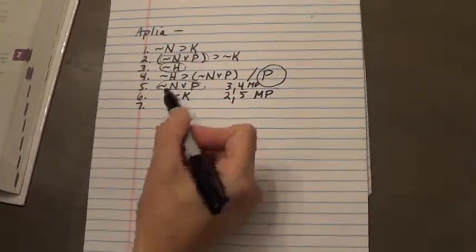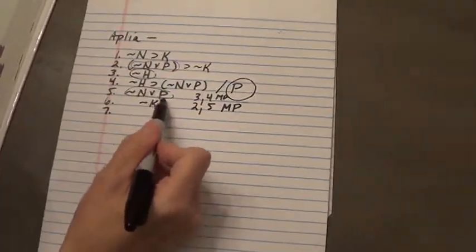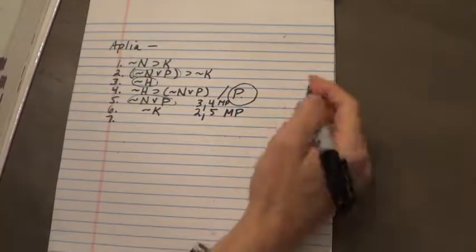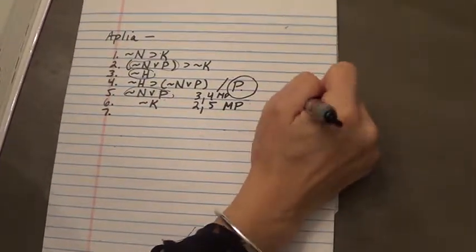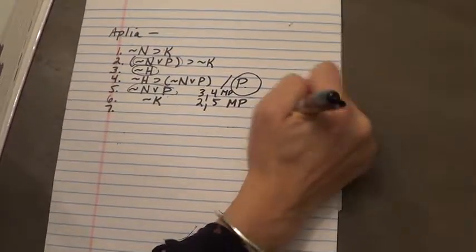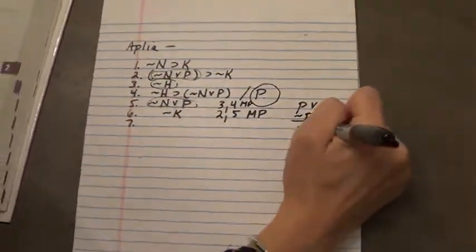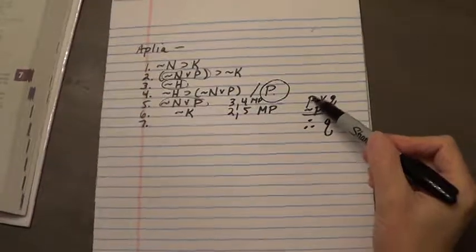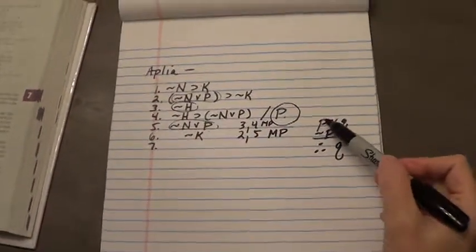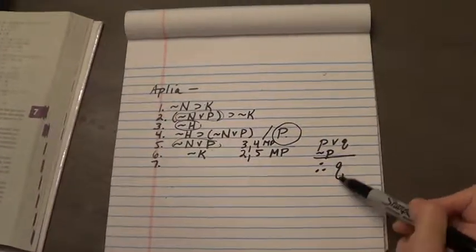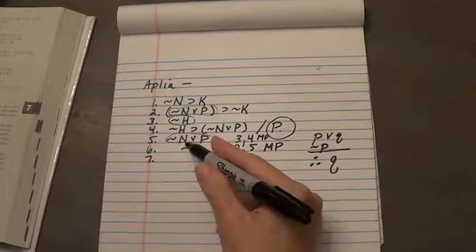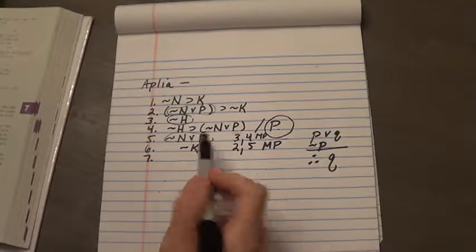Now, what I need, okay, I have not N wedge P, and I'm trying to get P out. And of course we know disjunctive syllogism is the rule we're going to use there. When we have a statement and we have the negation of that statement, it will allow us to break down that wedge and get the right side out. So in our case, we want P out of here.